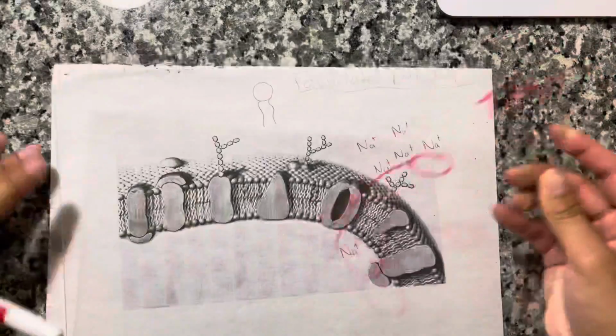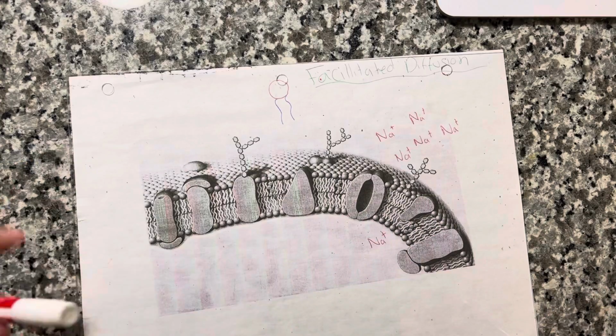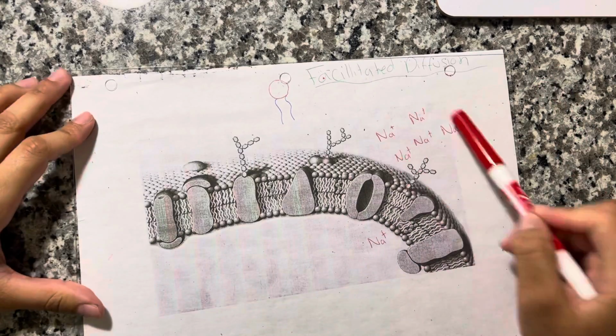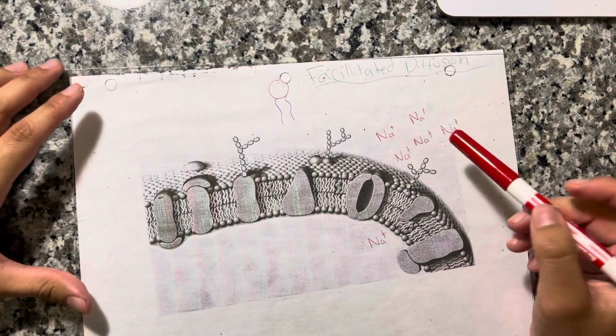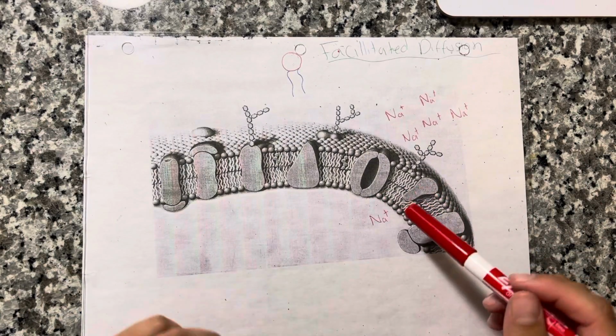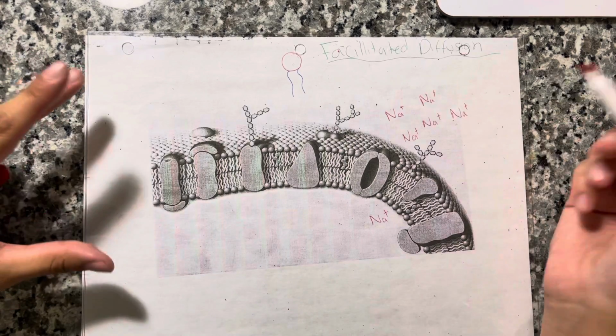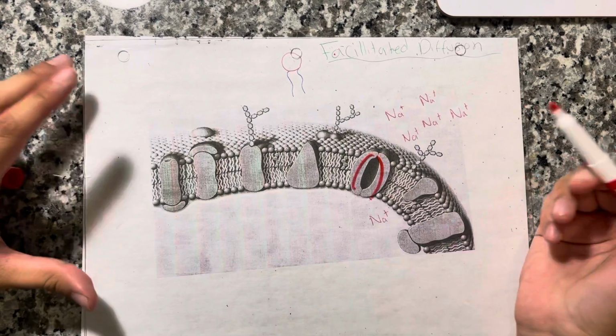And then moving on to facilitated diffusion. So in facilitated diffusion, we're going to have a higher concentration of sodium ions, for example, and a low concentration of sodium ions. So in order for us to be able to move those sodium ions in, we're going to have to use a protein carrier.